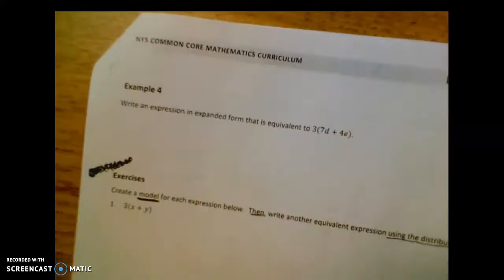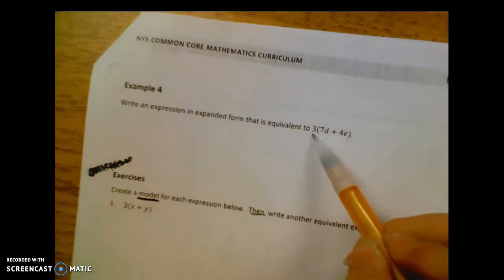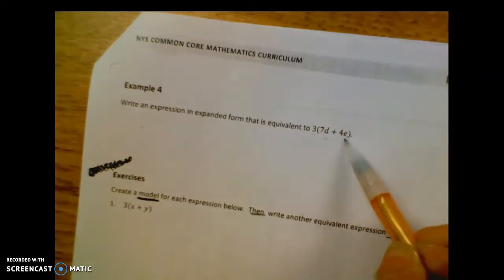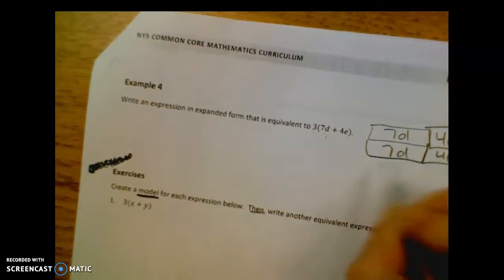And our last example here is: write an expression in expanded form that is equivalent to 3 groups of 7d plus 4e. So this is where we know we have 3 groups of 7d's and 4e's. If I was going to draw it out, my model would be 7d, 4e, and then I would have 3 of those: 7d, 4e, 7d, 4e. That's what it means when we have 3 groups of this item right here.